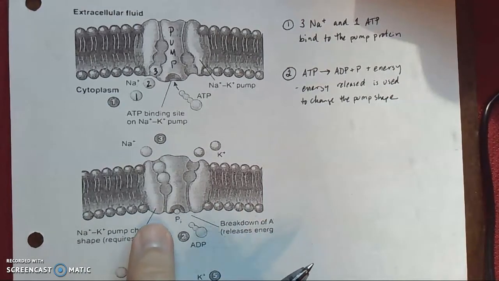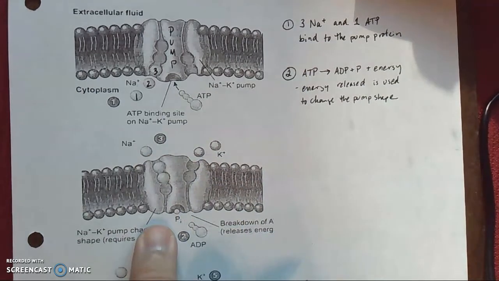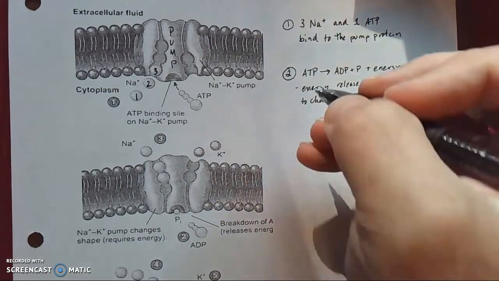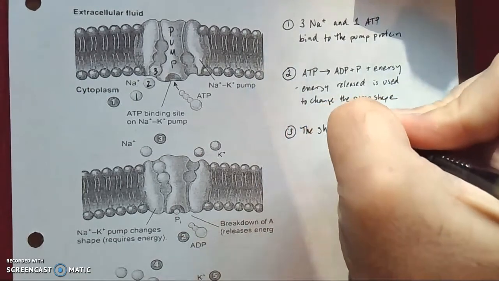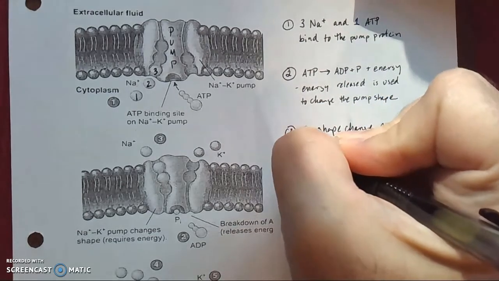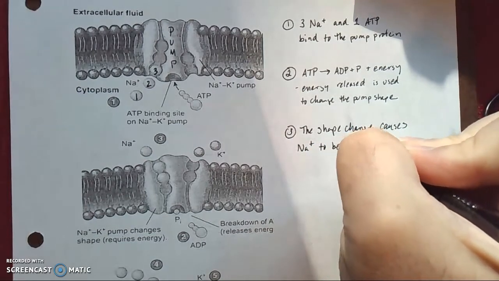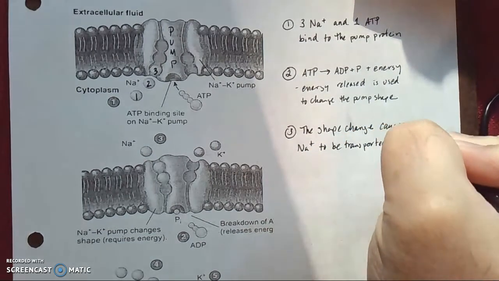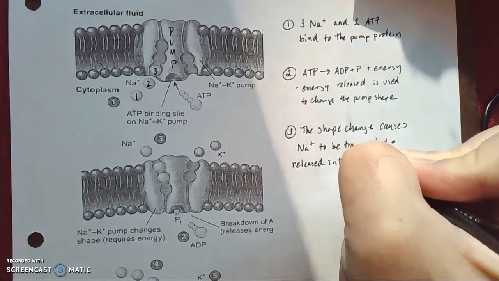And you can see that now these sodiums are actually traveling through here. So the shape change causes the pump to move the Na plus out of the cell. So that's number 3. The shape change causes Na plus, and there's 3 of them, to be transported and released into the ECF.